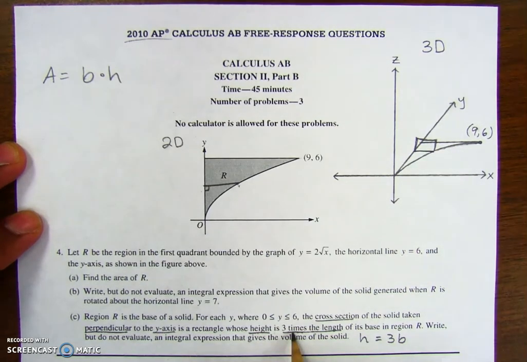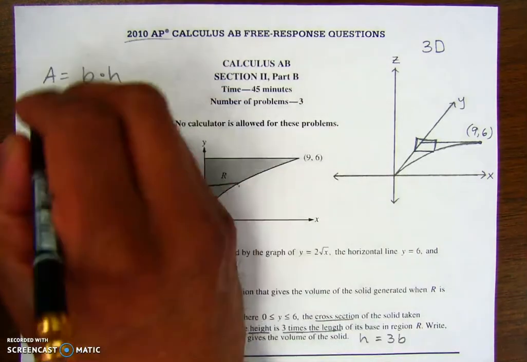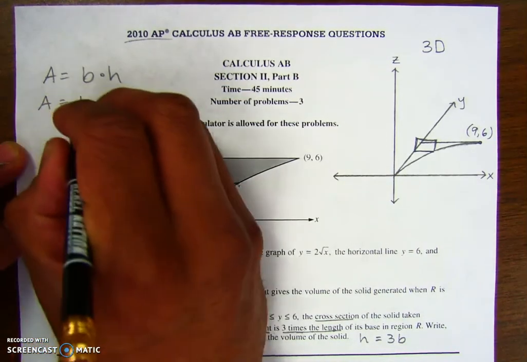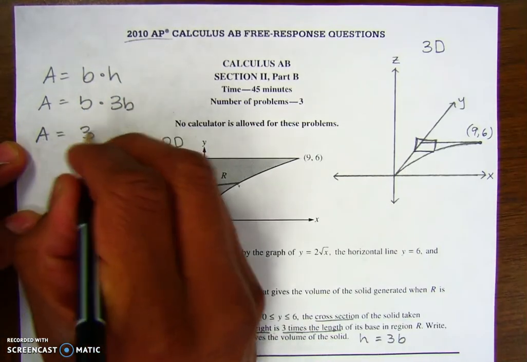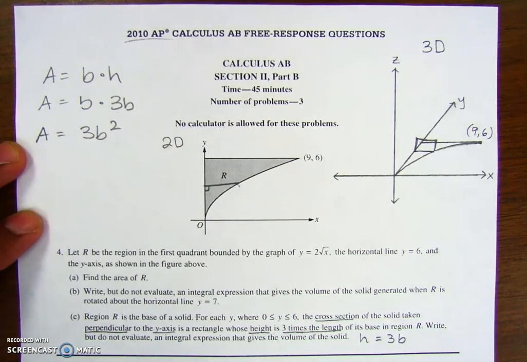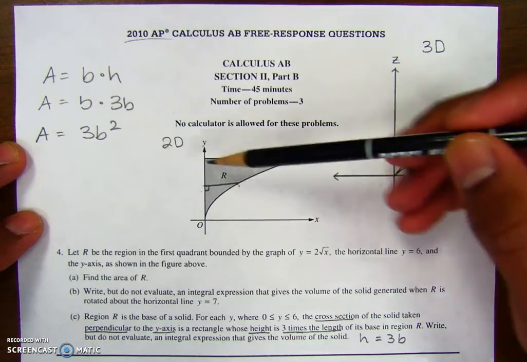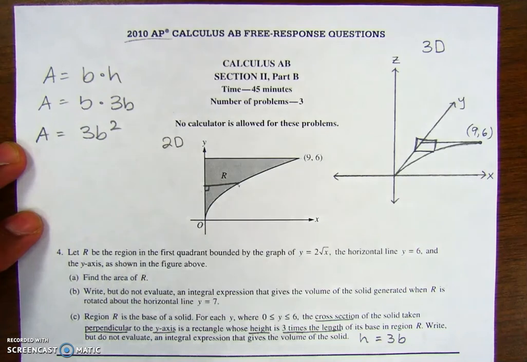So the height is 3 times the length is the same as saying the height is 3b. If I substitute that for h, area is equal to b times 3b. All we really have to do is find a formula for the base and plug that into 3b squared. Because based on the conditions given to us about this rectangle, the area for this rectangle is 3b squared.